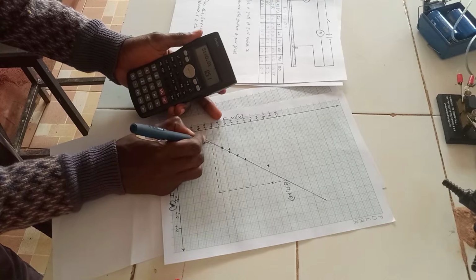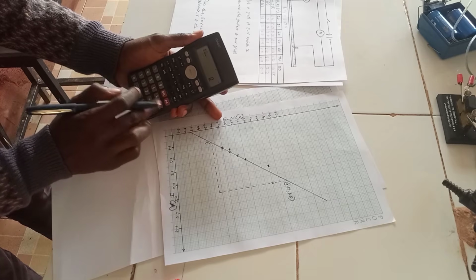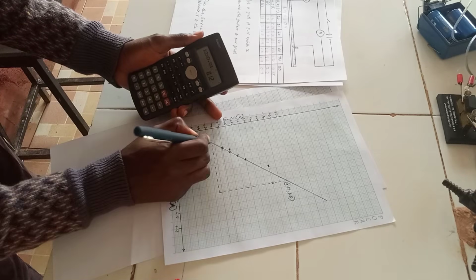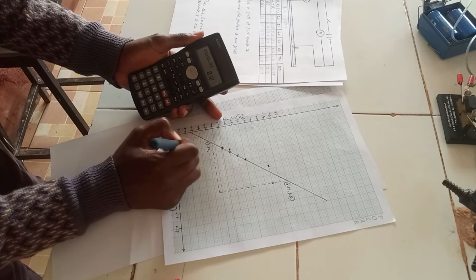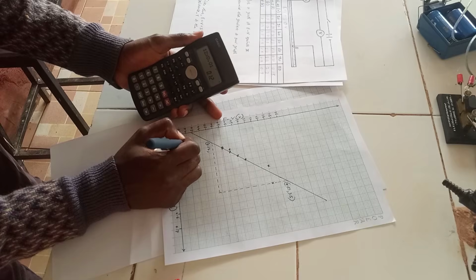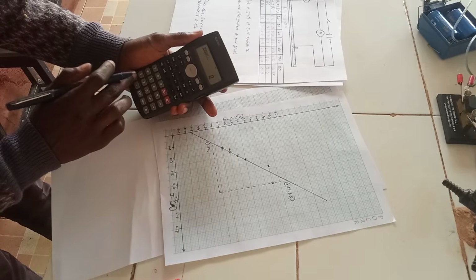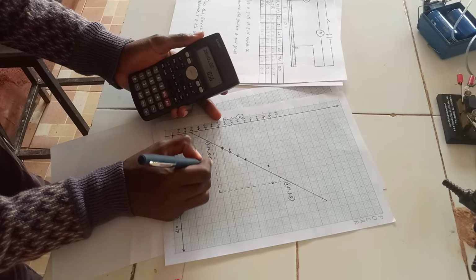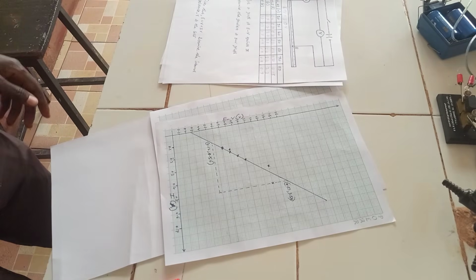For the other point, we have 12 times 0.01, that is 0.12. These are 10, 20, 25, 28, 28 times 0.02, that is 0.56. So it is 1.50. These are the points we'll use to determine the gradient.